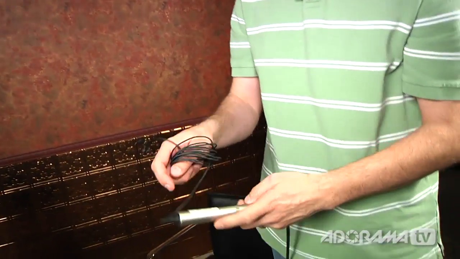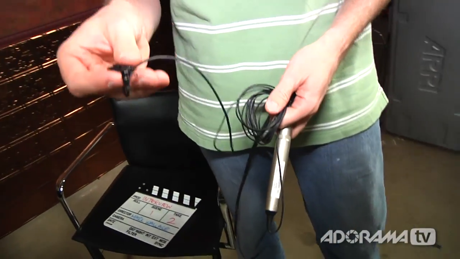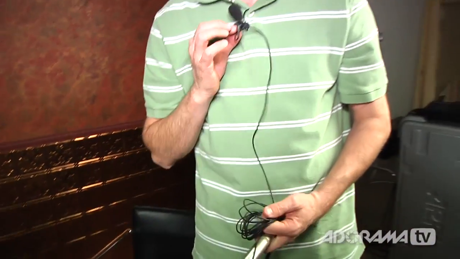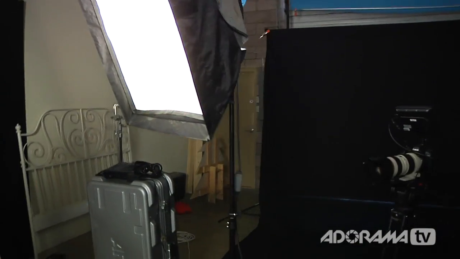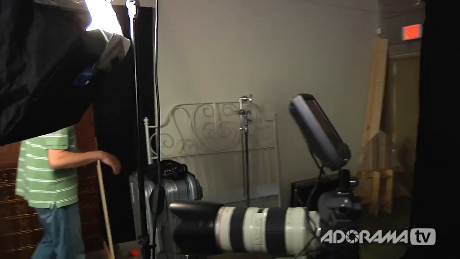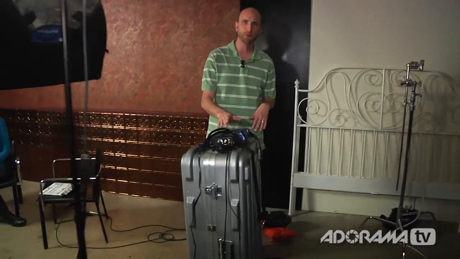We have some Sony lavalier mics, and these are omnidirectional mics that we just clipped to our shirts. Dawn's got a different model, but the nice thing is these are omnidirectional, so it doesn't really matter which way your head is pointing. It's going to get all of that audio. So we're going to walk around, and I want to show you how we captured the audio. What we used is we used a Tascam HD P3 recorder.